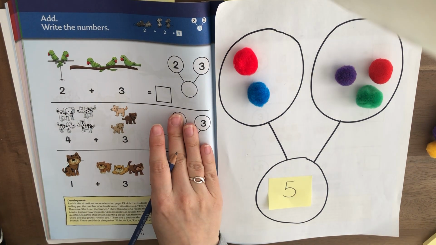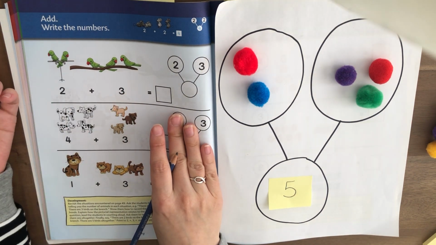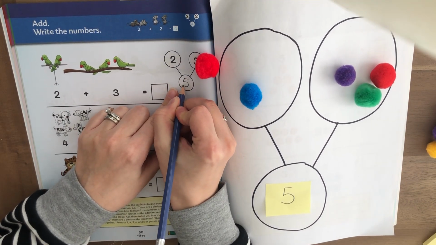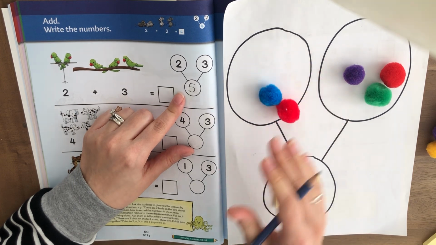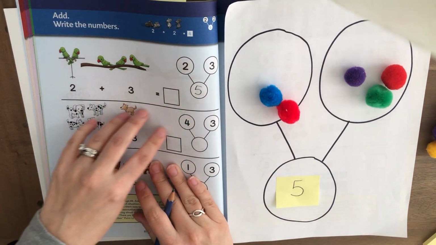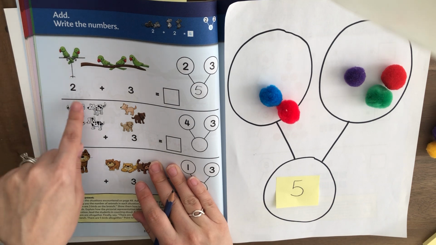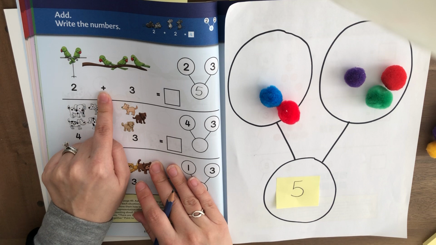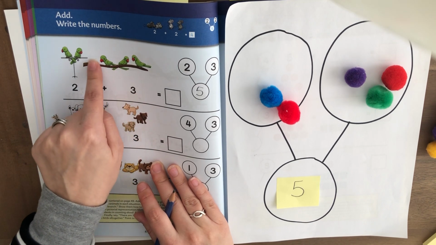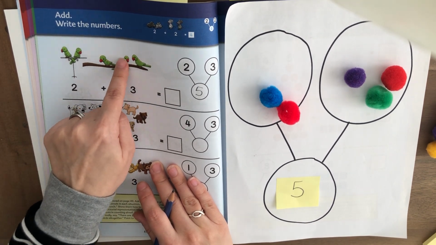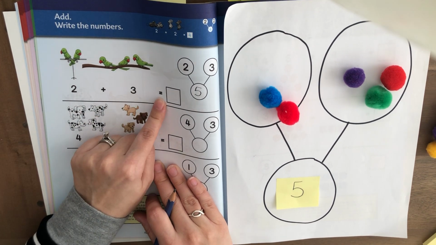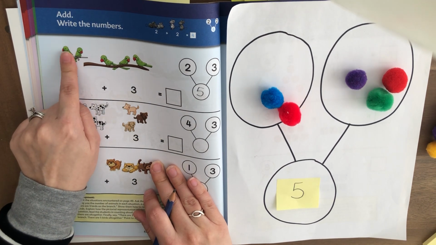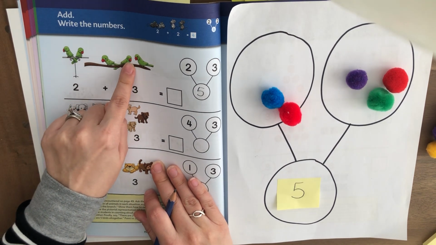Now a different way you could do it is you could just use the birds that are on here too. So let's first put our 5 here in our book. And now let's look at the way that they've done it with the pictures. So here it says 2. There are 2 birds on the stand, 1, 2. Plus 3. How many birds are on the branch? 3, 1, 2, 3. Now we need to figure out, this means equals. We need to figure out how many there are altogether. So let's count. 1, 2, 3, 4, 5.